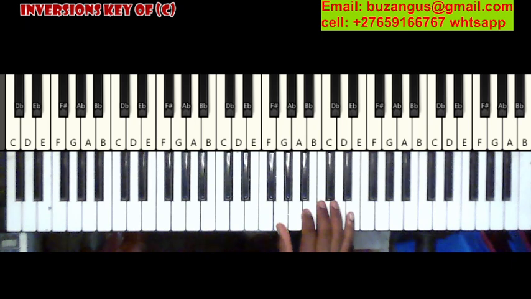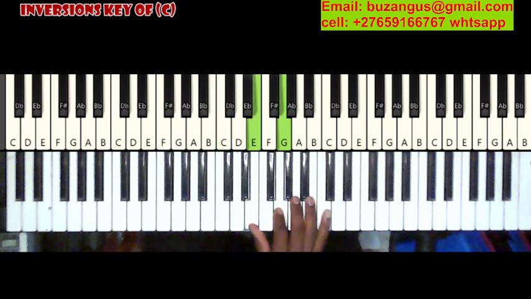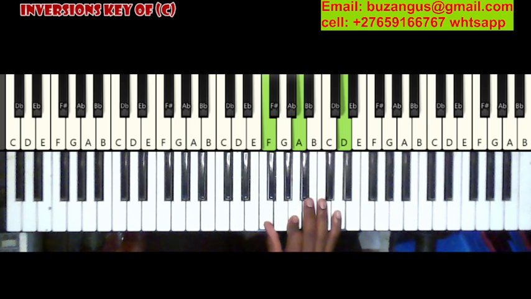I made a mistake also here, if I'm right. So it's going to be root position 1 3 5. First inversion is 1 2 5. Even here also, root position 1 3 5 on D minor. First inversion 1 2 5. Please let me correct my mistake there.